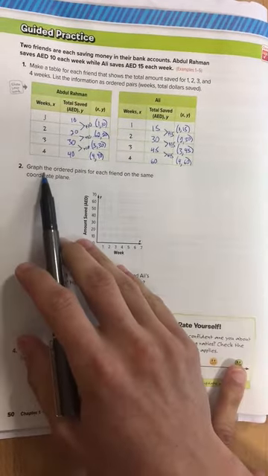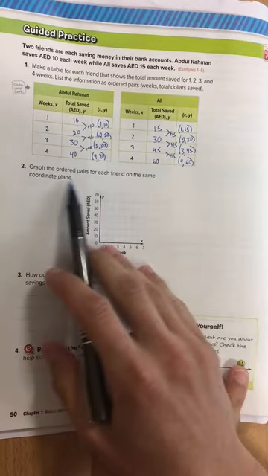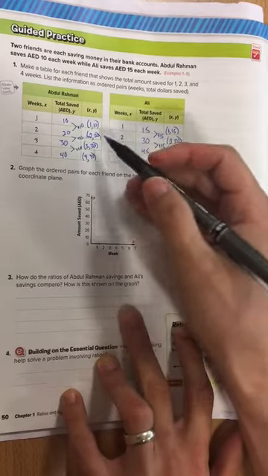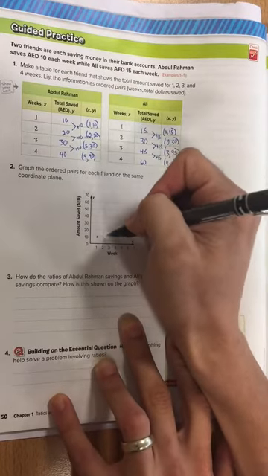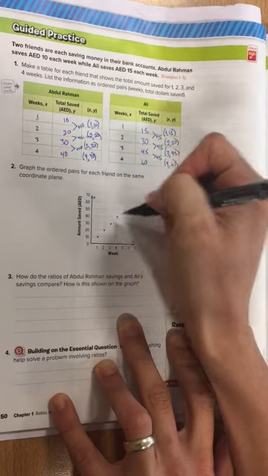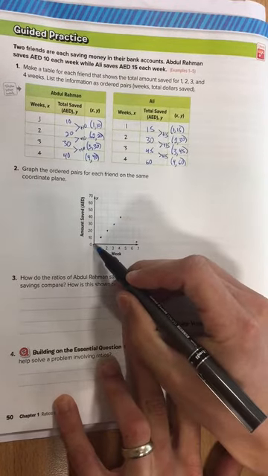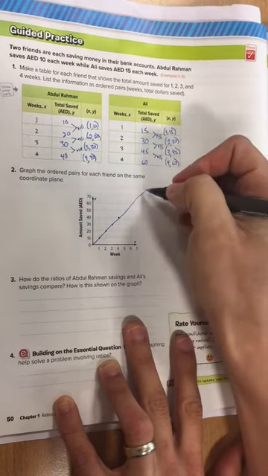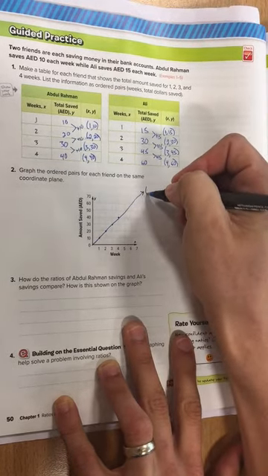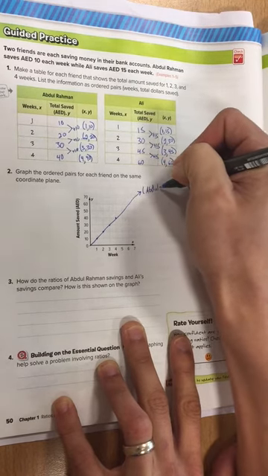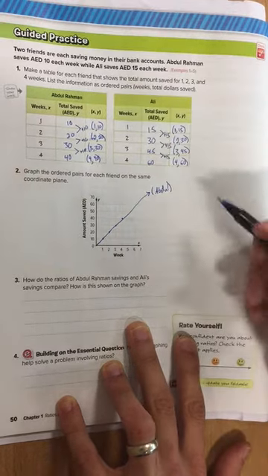It says graph the ordered pairs for each friend on the same coordinate plane. Okay, so let's start off with Abdul's. Okay, so he has 1, 10, 2, 20, 3, 30, 4, 40. Those are Abdul's. All right, so let's write this down. So that's how much Abdul is saving up.